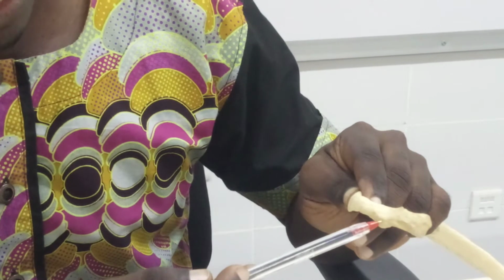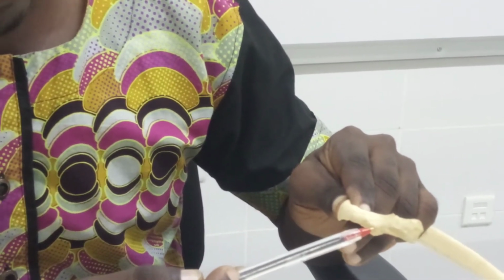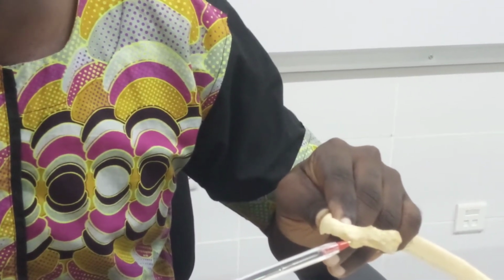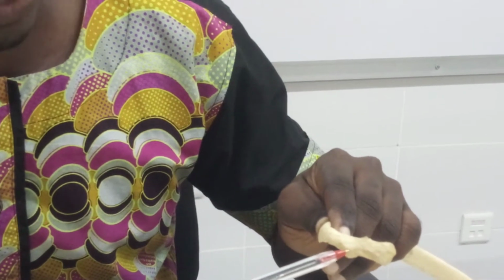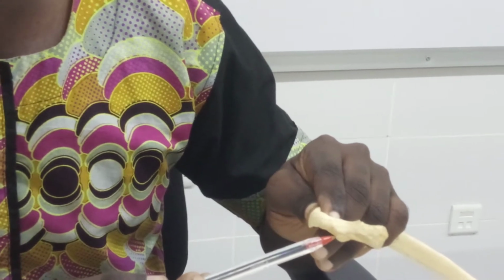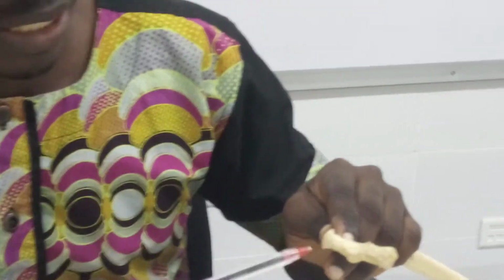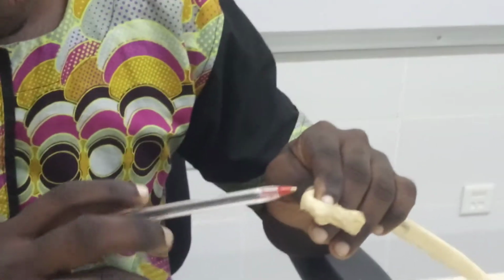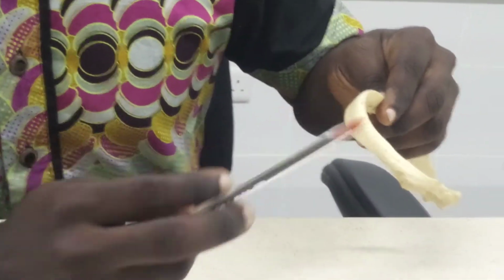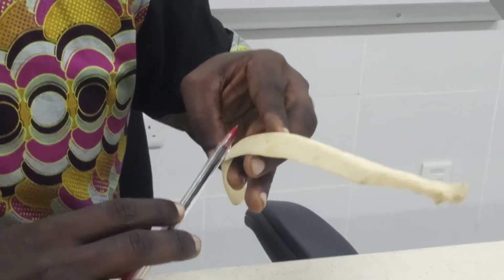Now, the tubercle has an articular part and a non-articular part. The articular part is for articulating with the costal facet on the transverse process of the thoracic vertebra. The non-articular facet, which is rough, is for attachment to the costal transverse ligament, which we will see in our later sections. Now, when you go beyond that all the way, this is the body of the rib.